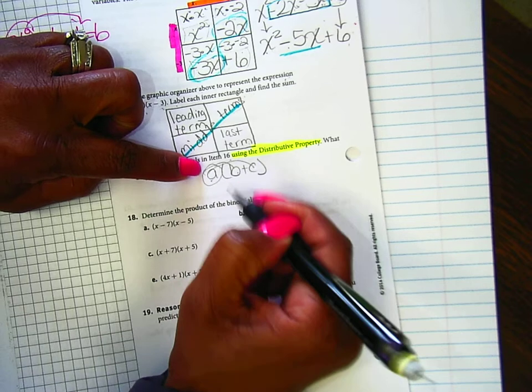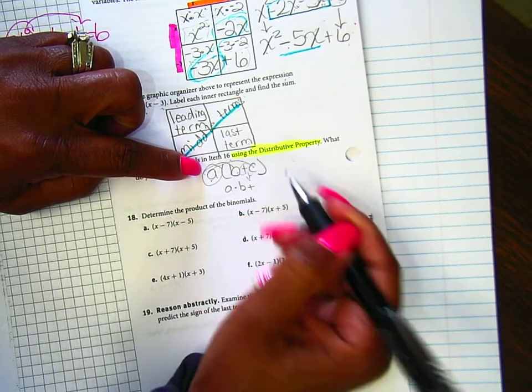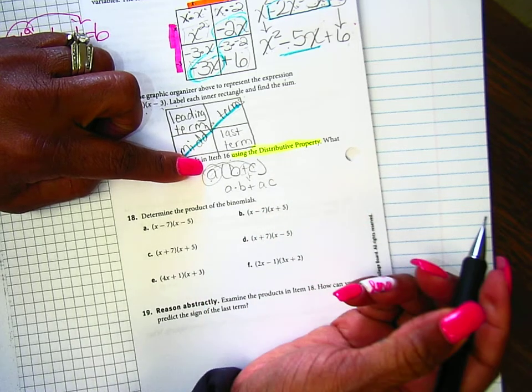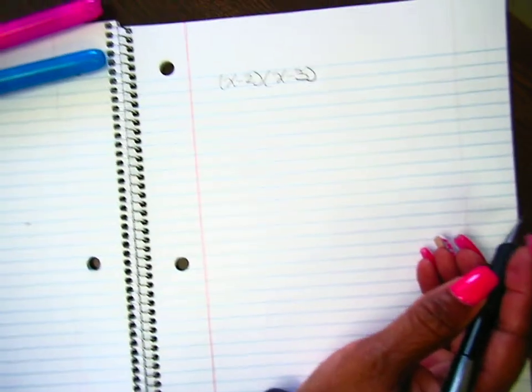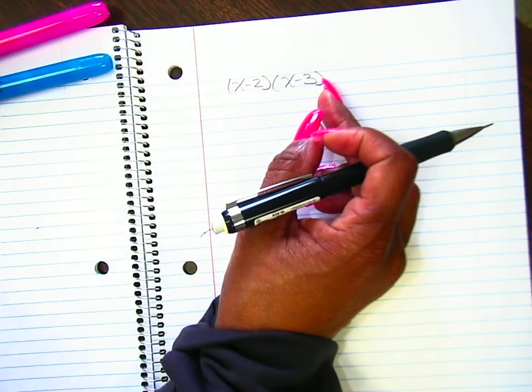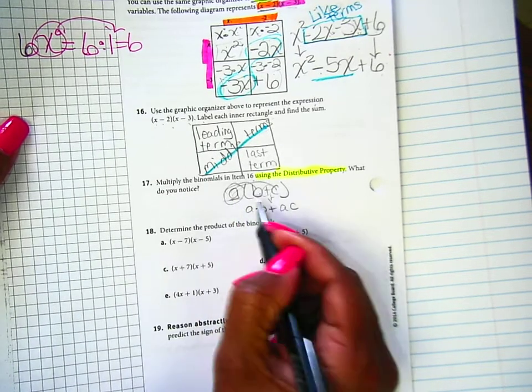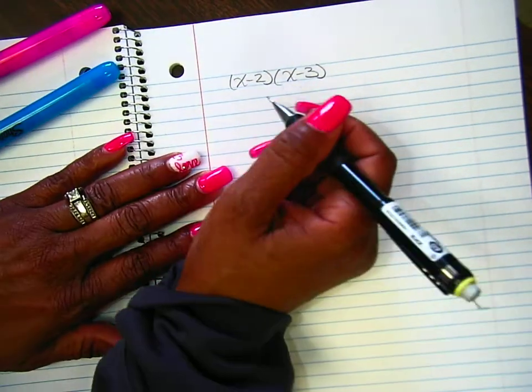Meaning it's a times b, bring down the plus, then a times c. That's the distributive property. So now let's apply that. And you're like, well, it's a binomial times a binomial, not a monomial times a binomial. It's okay. We'll make it into two.